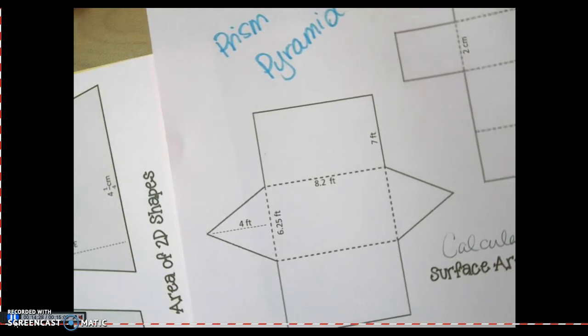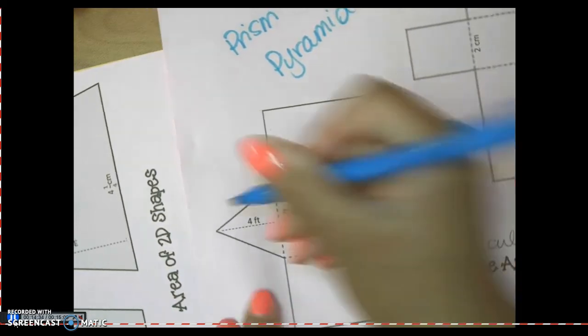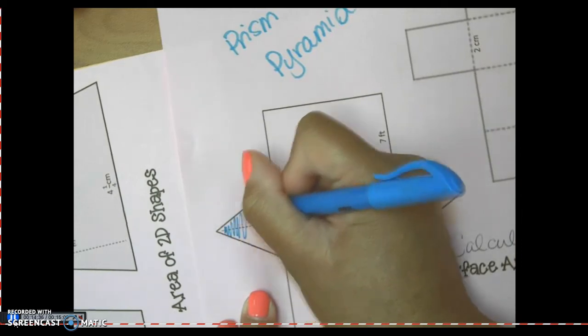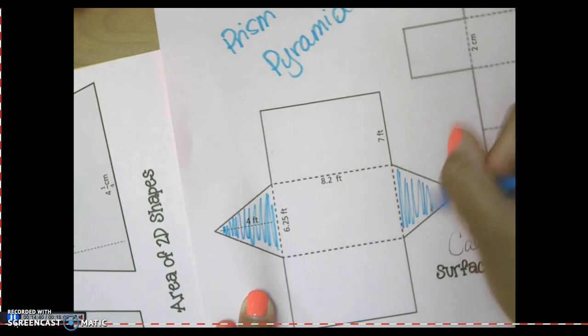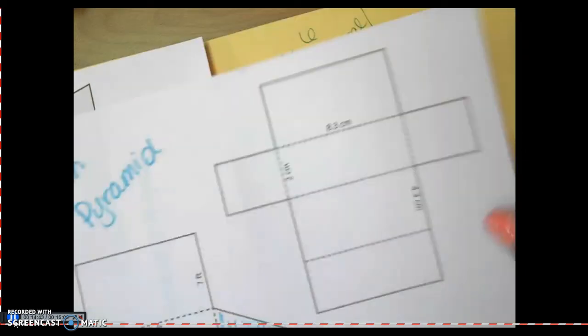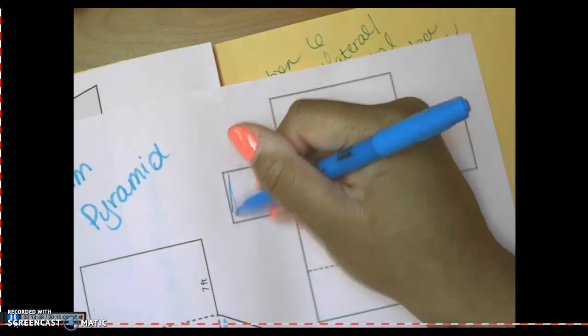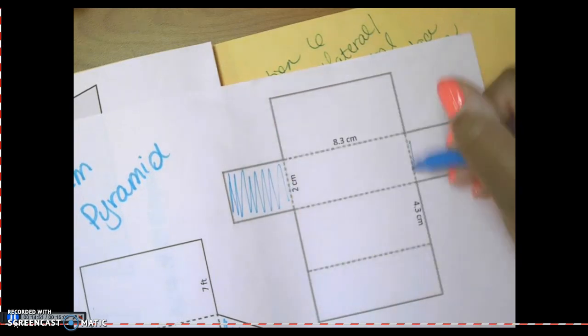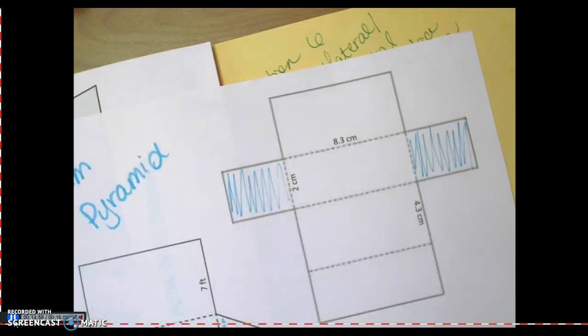They are the bases. They are outnumbered. The bases are always outnumbered. What are my bases over here? They're not squares, they're rectangles. They're opposing. Okay? All right, let's get to gluing.